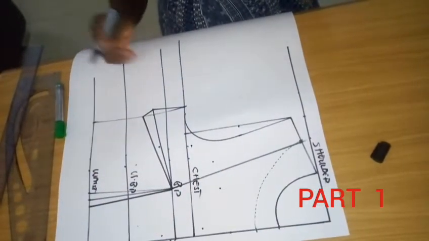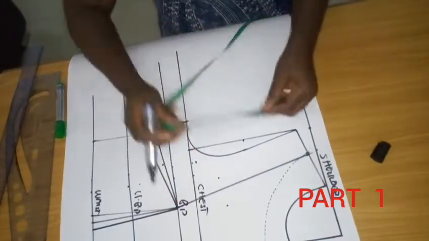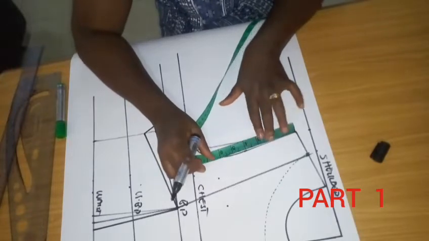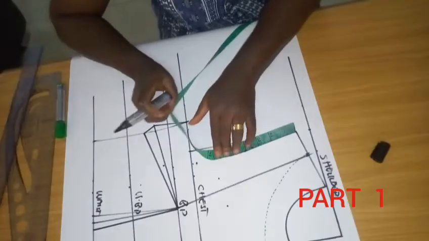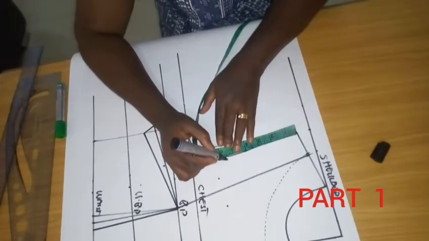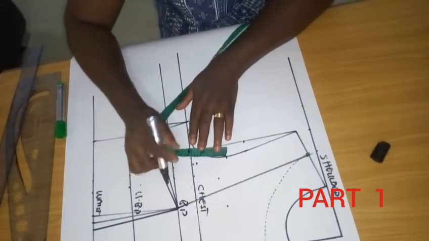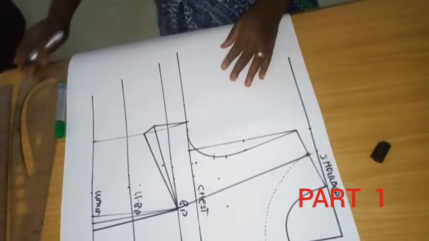The next thing we want to do is to create our princess dart. We are making use of a princess dart for this. For the princess dart, I'll be taking from the tip of my shoulder what I have on the neckline. Here I have 11 inches. I'll be taking the midpoint as 5.5, and I'll come down by 1 inch for a perfect princess dart.